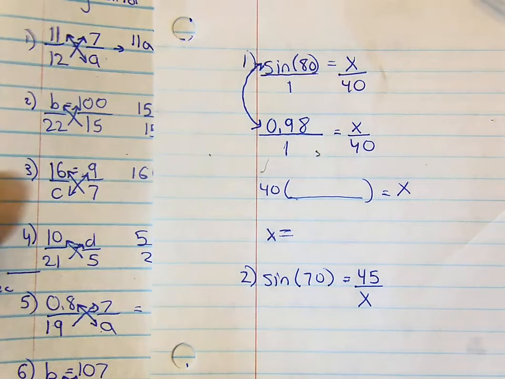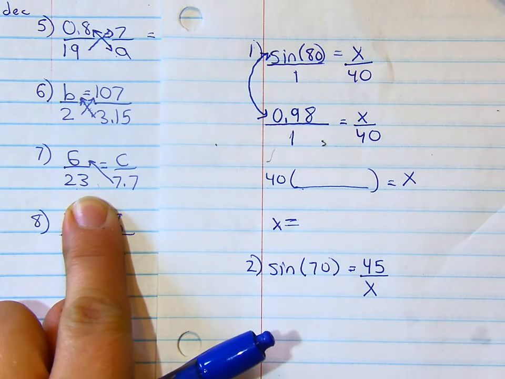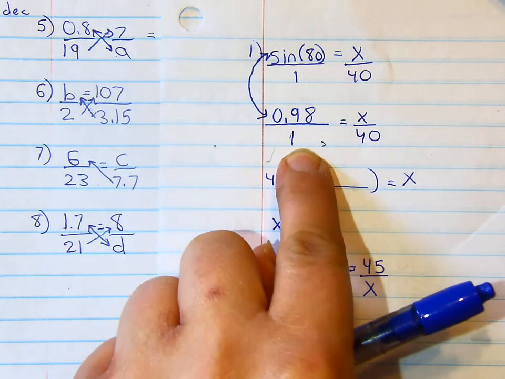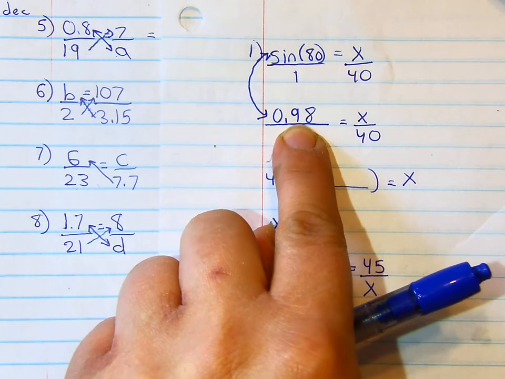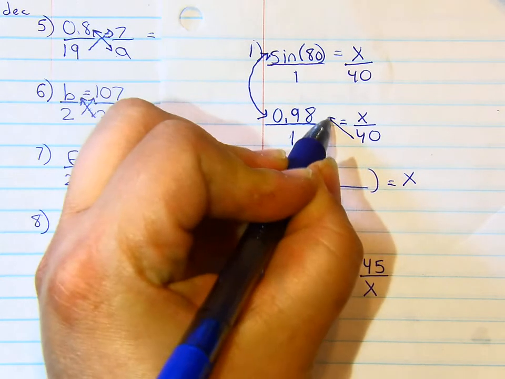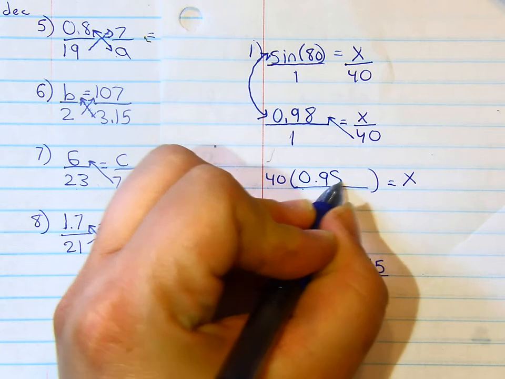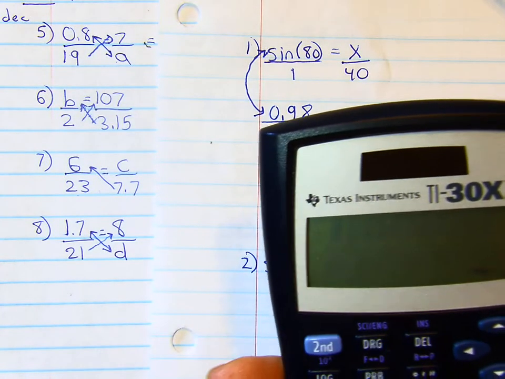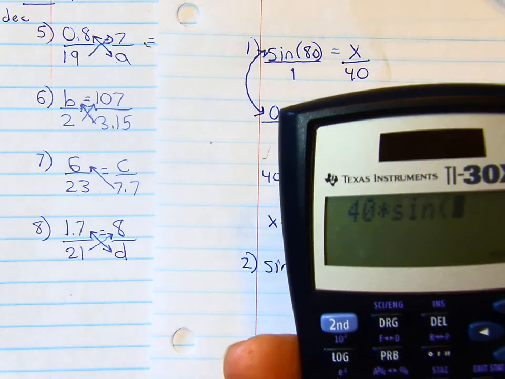So now I'm just working with basically decimals in a proportion problem. This is trig. This is decimals and proportion problems. I just entered that into my calculator. That's the only extra step between those two. So I'm going to cross multiply. So it's going to be 40 times 0.98. Go to my calculator, and there might be some rounding error depending on whether you keep it a true 40 times sine 80.